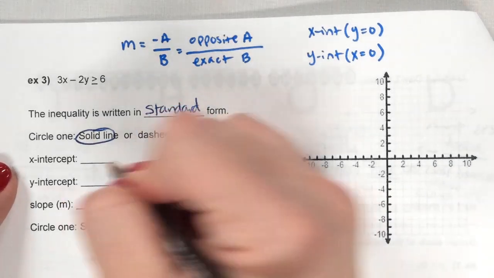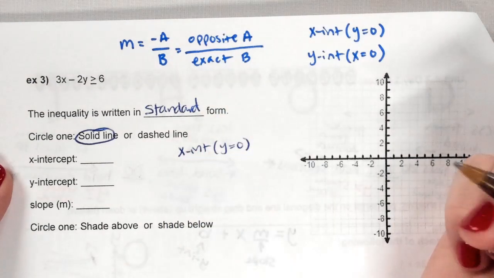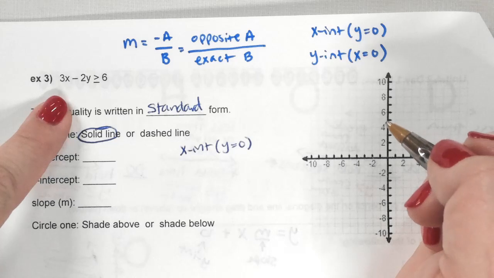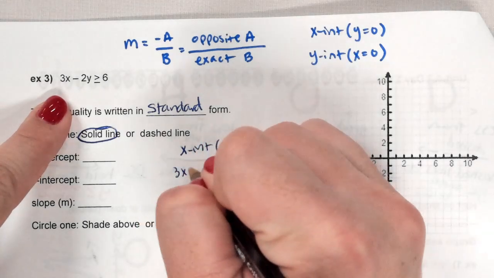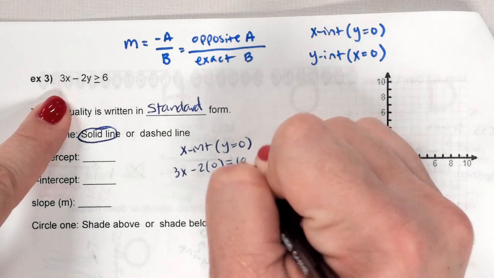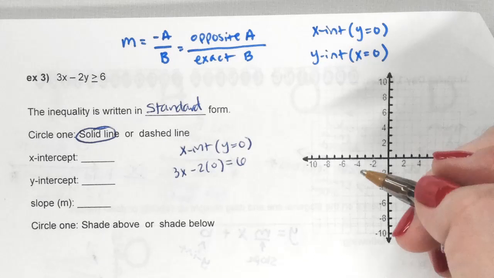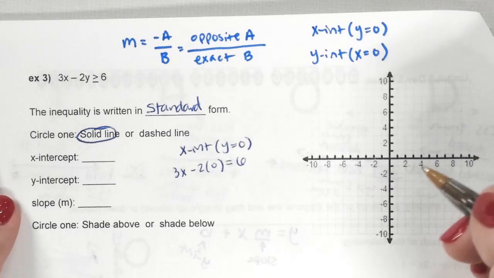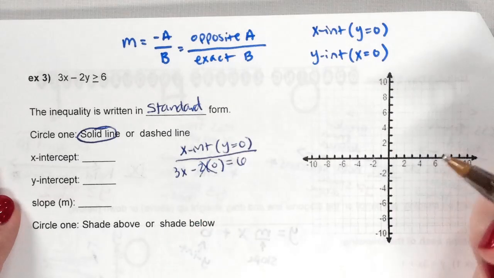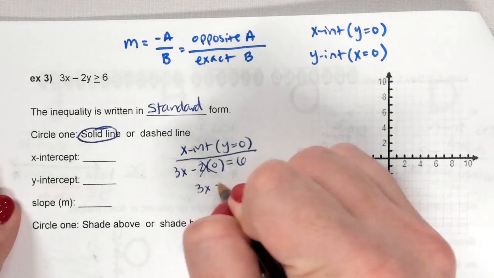So to find my x-intercept, that's where y equals 0. I'm going to use this equation, and I'm going to plug in y equals 0 and solve. So 3x minus 2 times 0. And I'm going to use it as an equation. We don't really need the inequality yet. That's not until I'm graphing. Well, what is 2 times 0? 0. So this cancels, and I'm left with just 3x equals 6.